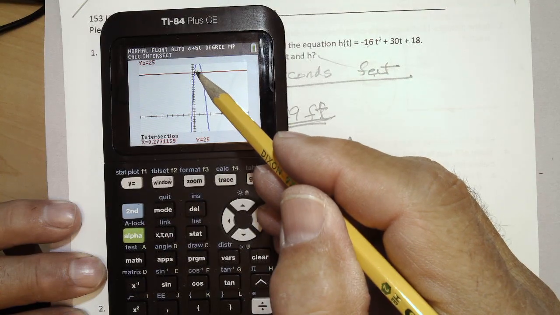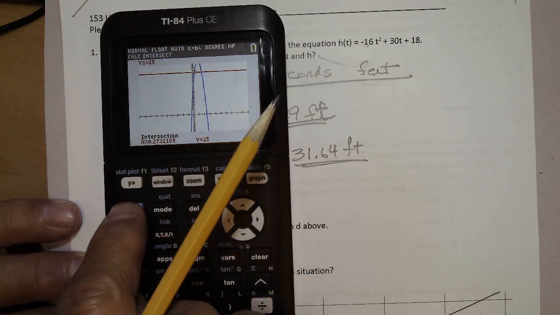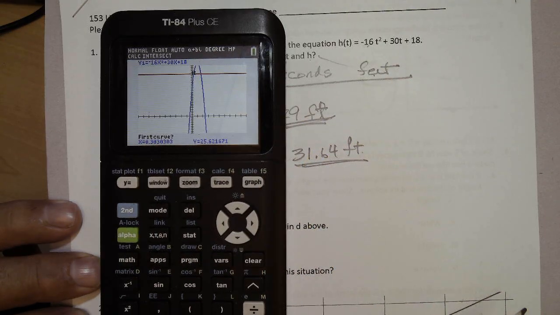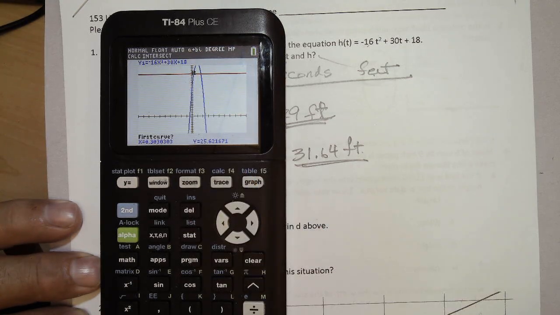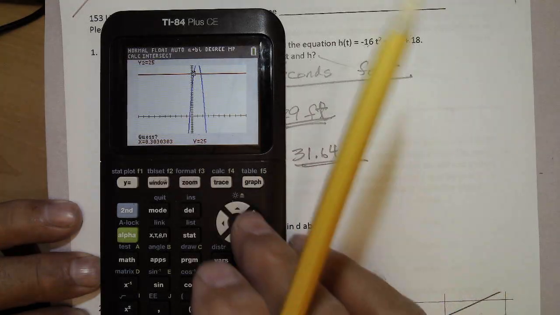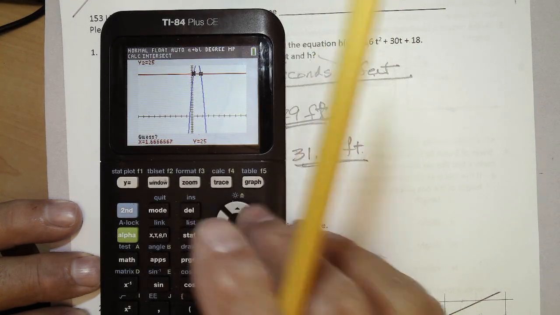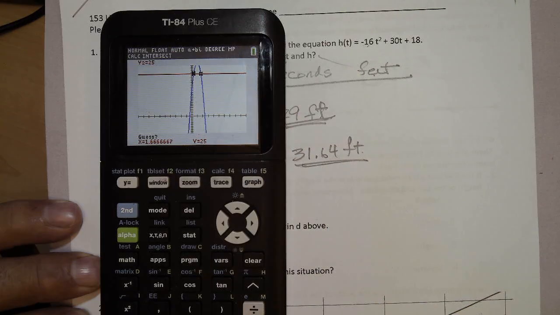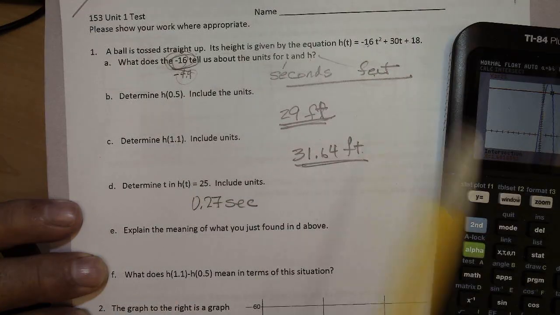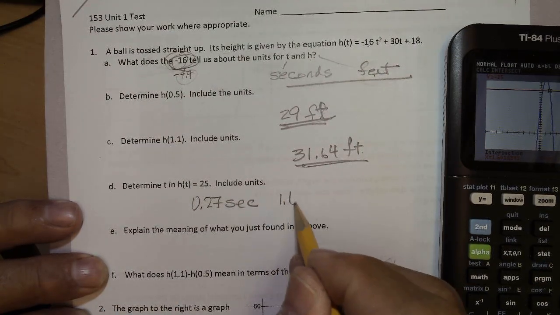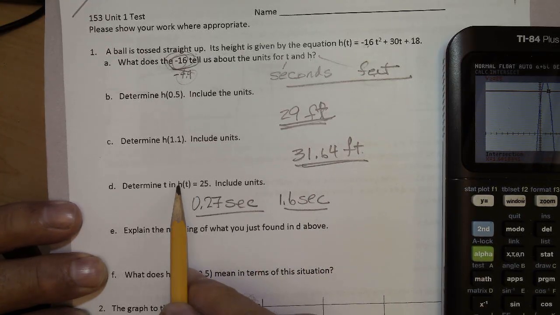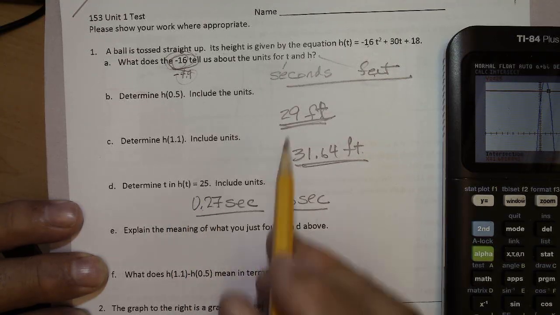Now there's another intersection over there, and that's why they have that. So if I start again, second, calculate, intersect, it's asking me again, do we want to look at the blue curve? Enter. The red curve, yes, enter again. Then I have to get close to the other one or it'll just give me that same answer. So my guess will be about there. Press enter, and it says that one's 1.601 or 1.602, about 1.6 seconds.